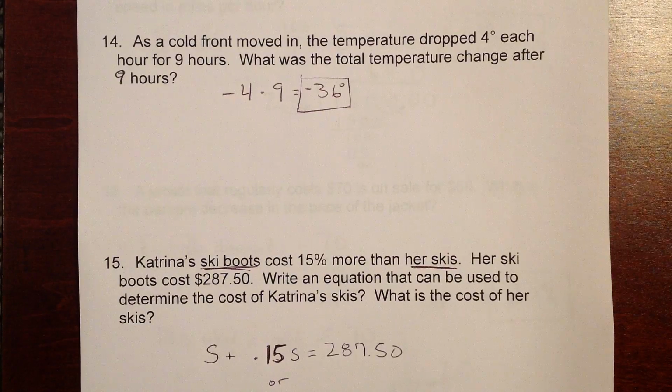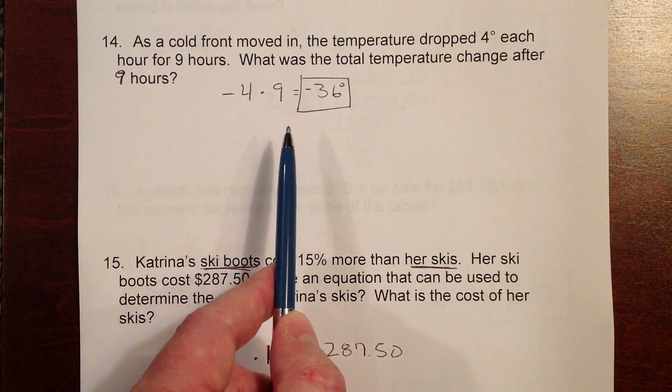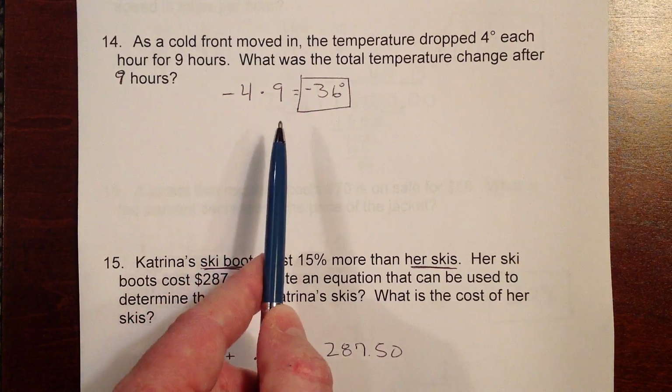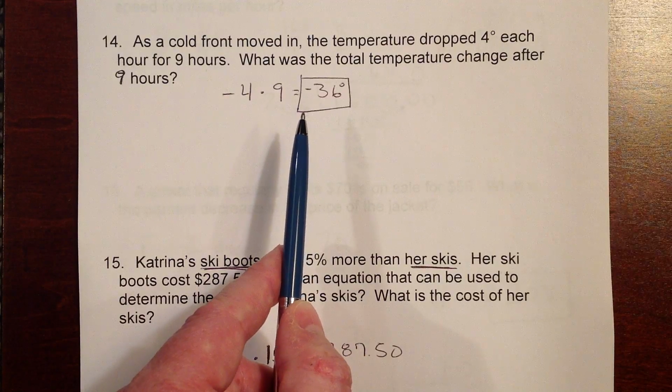As a cold front moved in, the temperature dropped 4 degrees each hour for 9 hours. What was the total temperature change? We simply multiply -4 times 9. A negative times a positive is always a negative, for -36 degrees.